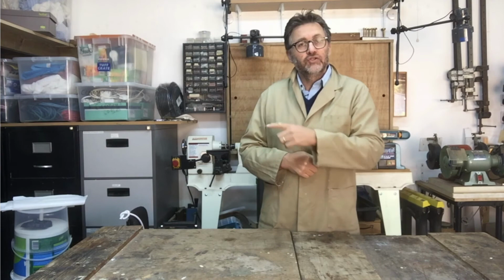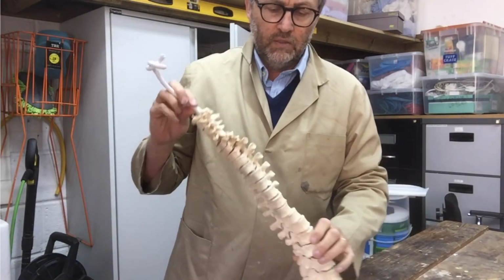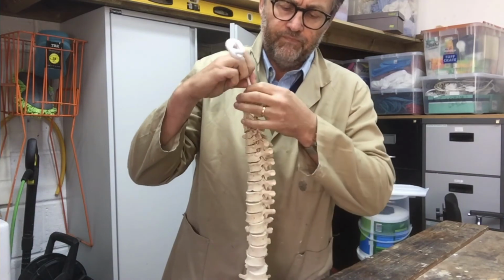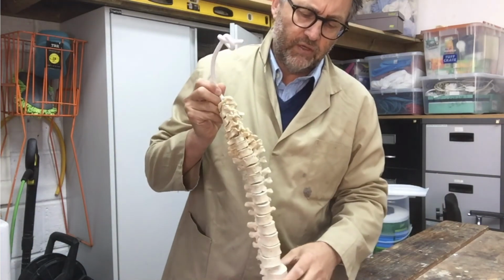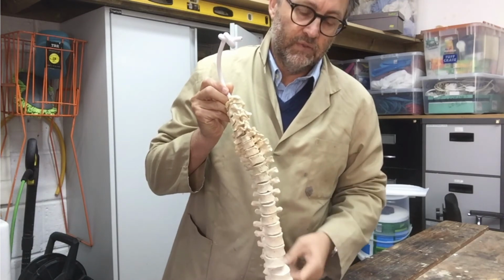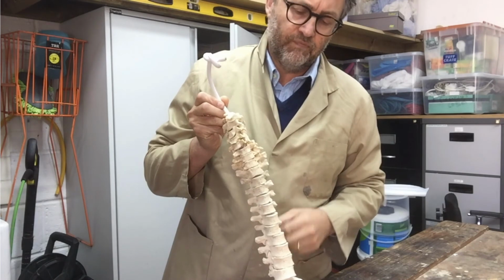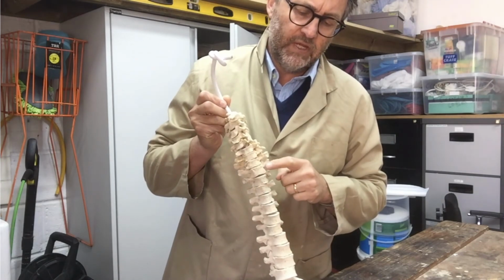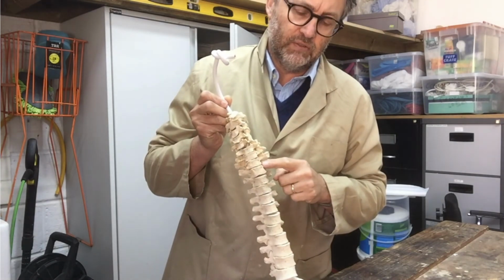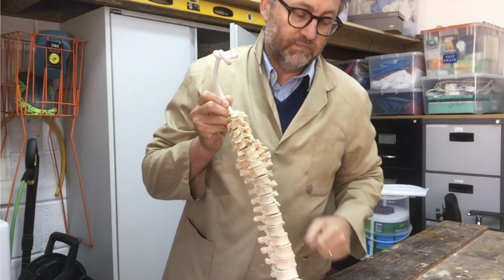And to do that, I'm just going to pop to my cupboard. So here we have a vertebral column with the thoracic vertebrae from T1 to T12, and these are special because they have articular surfaces on them. On the body, in a facet or demi-facet joint, and on the transverse process.